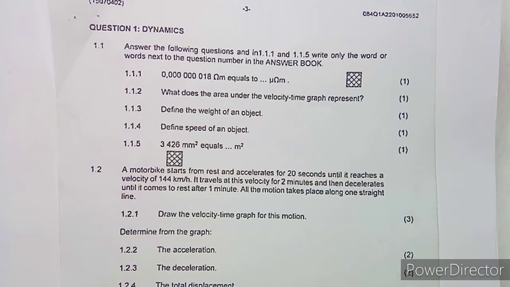So anyways, let us just quickly rush through the question paper that we had. We're given to answer the following questions, which is on question 1 on dynamics. To answer the following questions in 1.1 up to 1.5, write only the word or words next to the question number in the answer book.